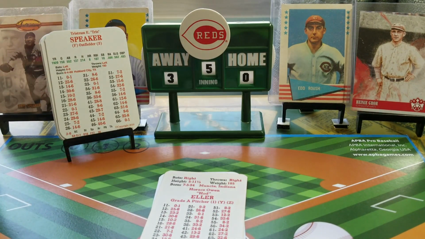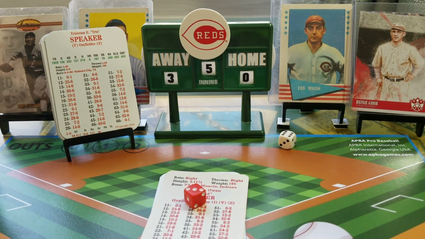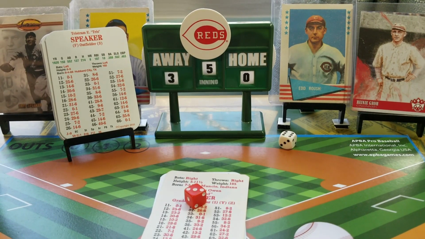Tris Speaker. 36 is, there's a Y modifier, so Speaker strikes out. We go to the bottom of the 5th, 3-0 Cleveland.